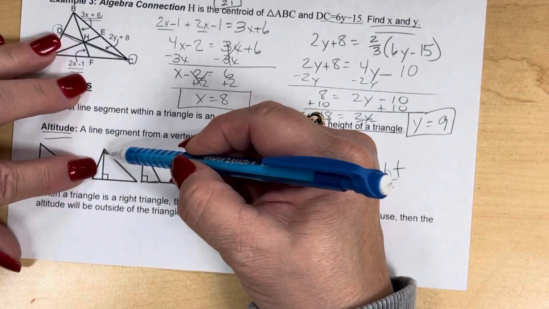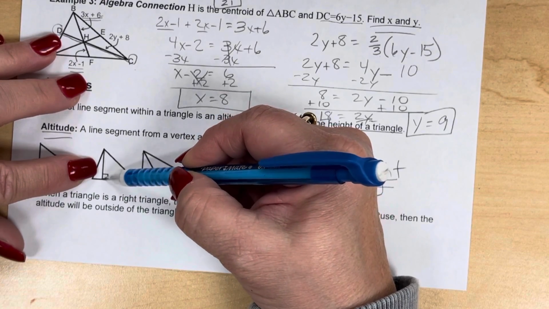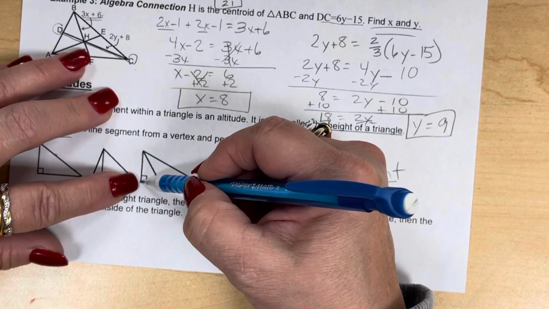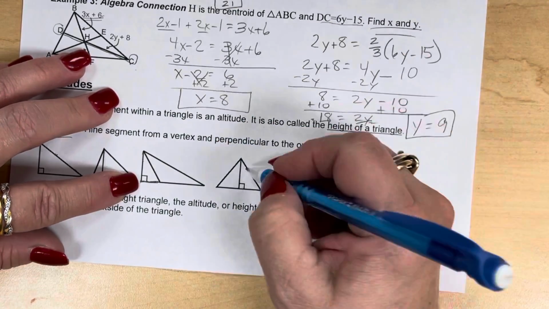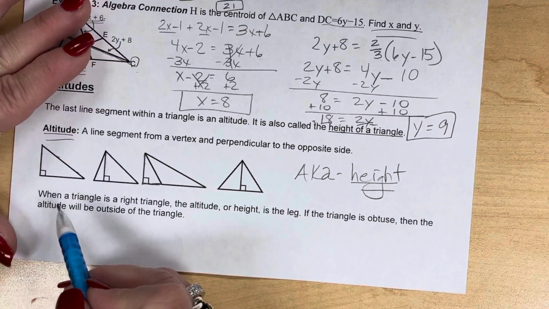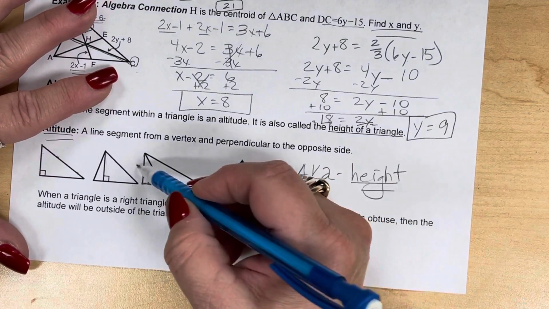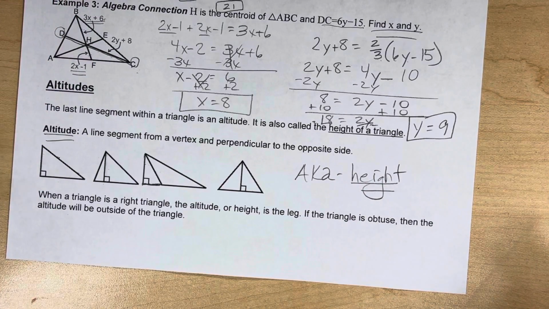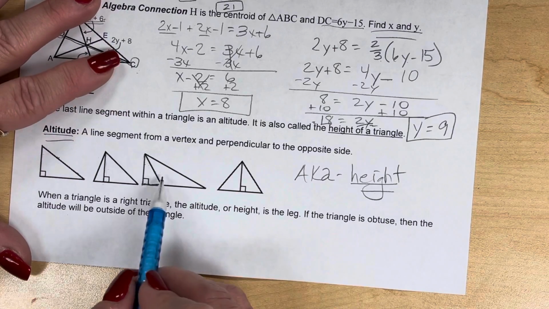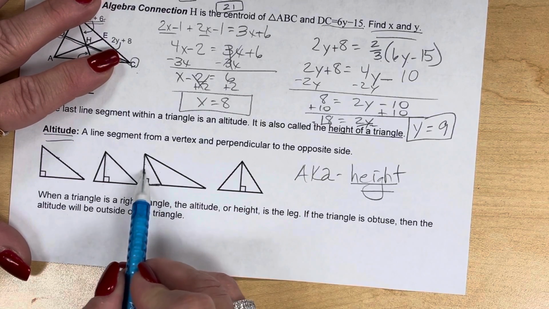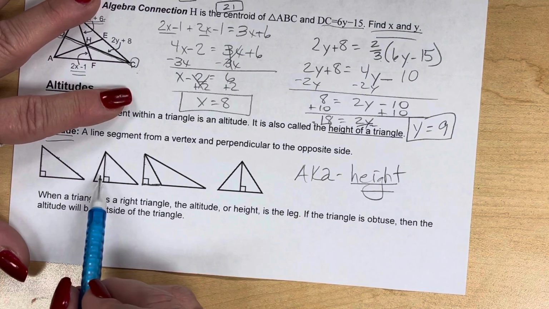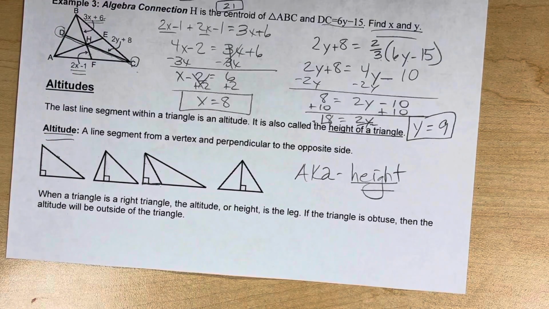Sometimes it might be inside. That would give you the exact measurement of the height. This one kind of has to go on the outside, because it needs to create the height for this one. And then this one's right here in the middle. We've seen these before, and we've seen the right triangle before. But this creates the actual height of a triangle. And it does say here, if the triangle is obtuse, which this would be, then your altitude is outside of the triangle. The rest of them will either be the actual leg or inside of the triangle.